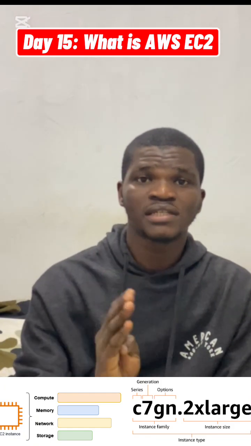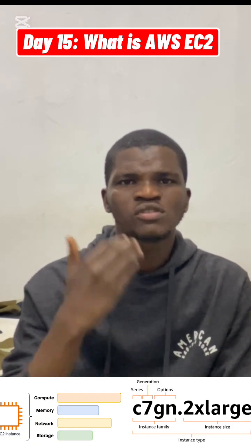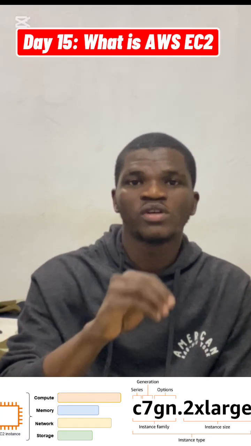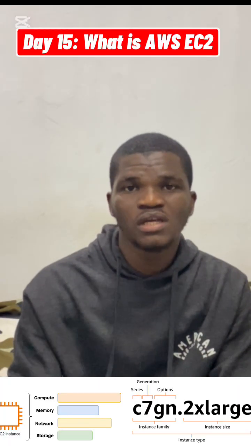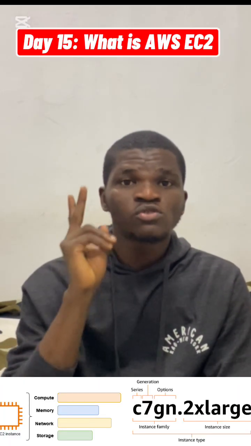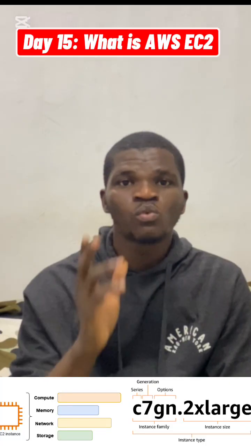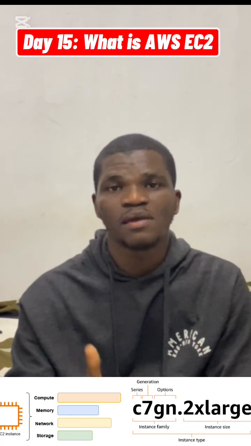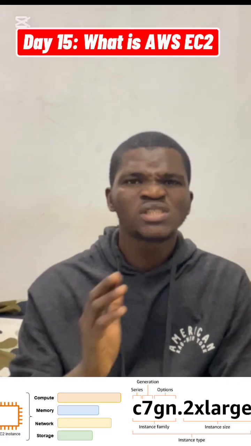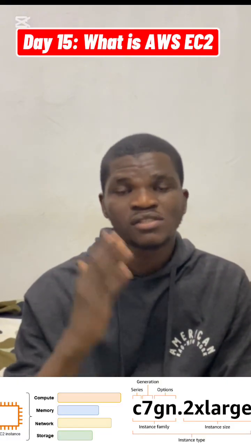Then number 4, as a solution architect, you need to also know how much storage space you need for your EC2. And you need to know how you can attach storage to your EC2. You can attach storage in two ways. You can use network attach, which involves using Elastic Block Storage and EFS, meaning Elastic File System. Or you can use hardware attach, which involves using EC2 instance store.